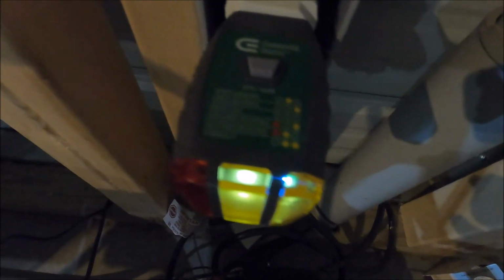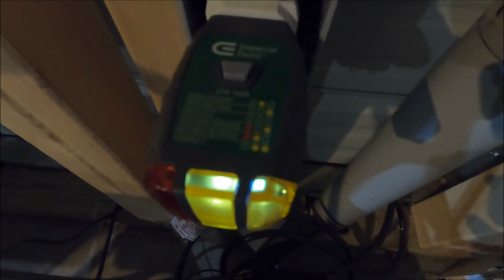So there's a red light and 2 green lights. With the 2 green lights, according to the code, this is wired correctly. It doesn't hurt to have one of these. They're not that expensive, and a lot of these come in a set.